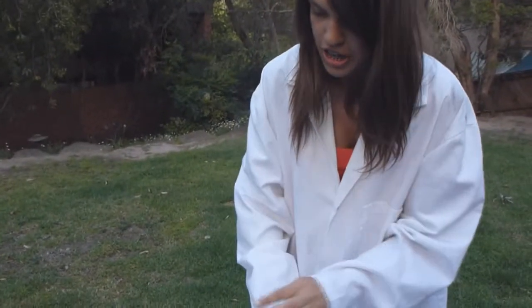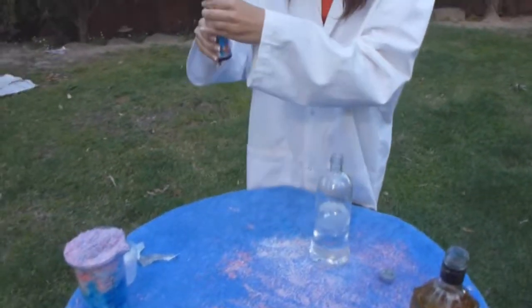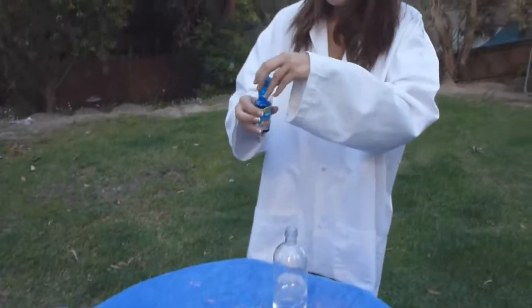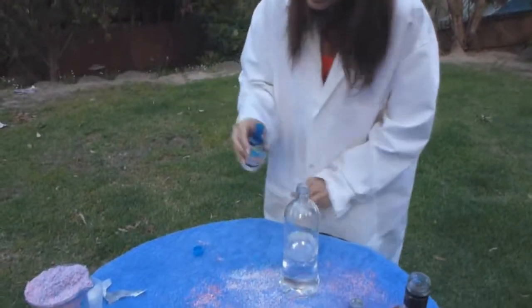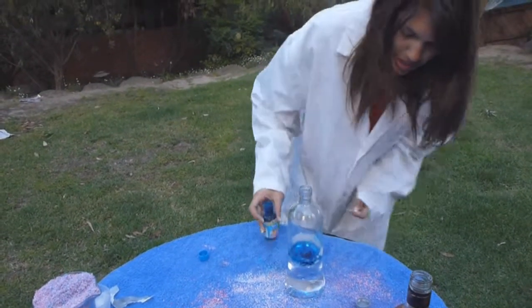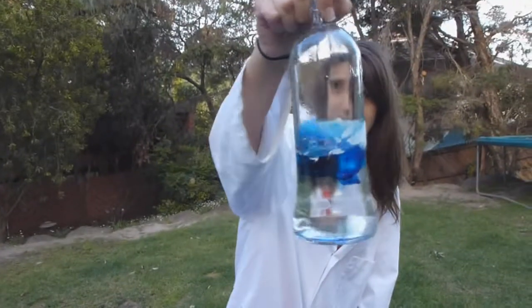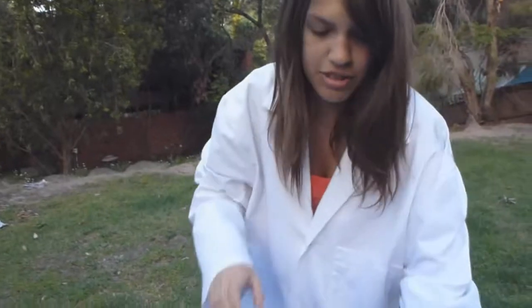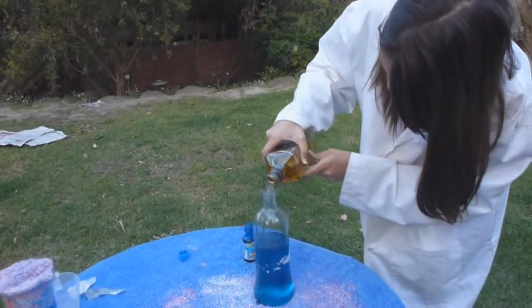So I'm going to show you how this works. We filled it up a third, and now we're going to add some blue food dye. Alright, let's see. We mix it together. Can you see that? Yes. And after that, we're going to fill the rest up with alcohol. Okay, so this smells.